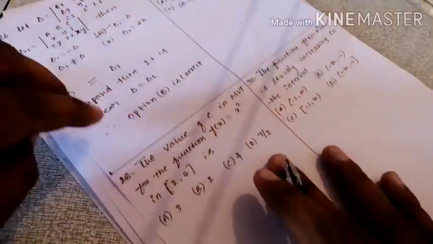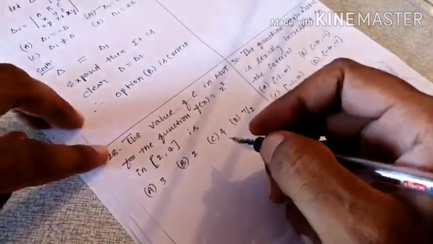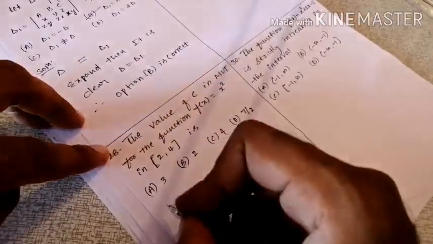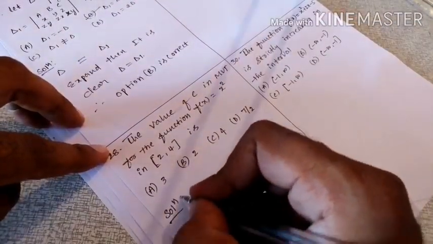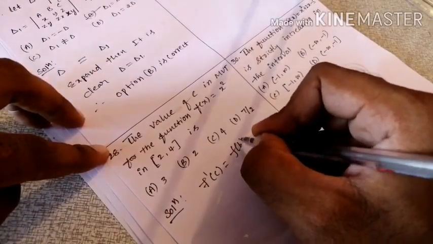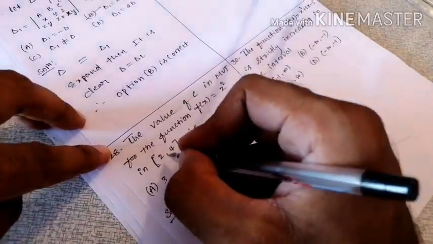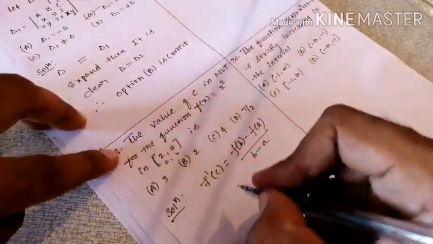Next, question number 28. Question 27 I explained in the last paper. Now it is question number 28. Mean value theorem. The formula, everybody should know. The mean value theorem formula is f dash of c is equal to f of b minus f of a divided by b minus a. Here a is 2 and b is 4. So what will happen?